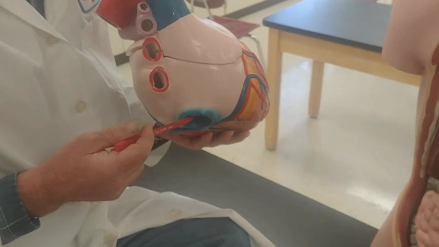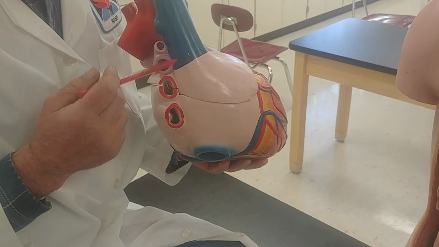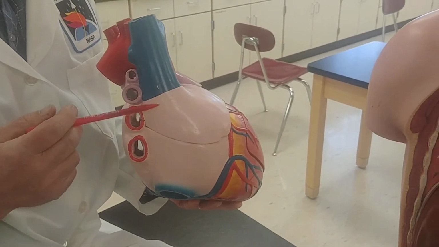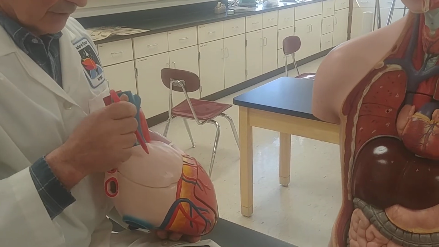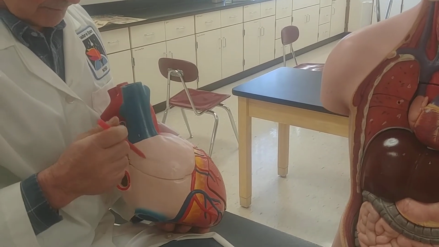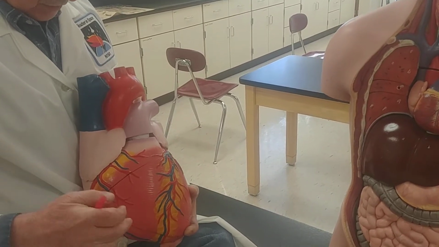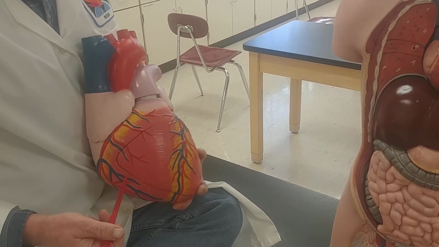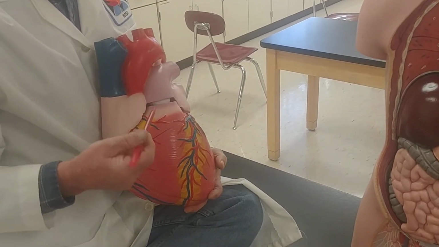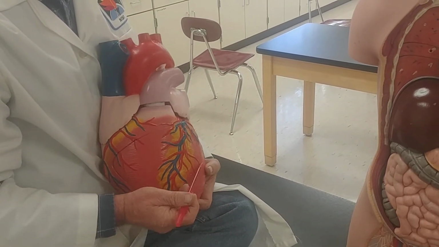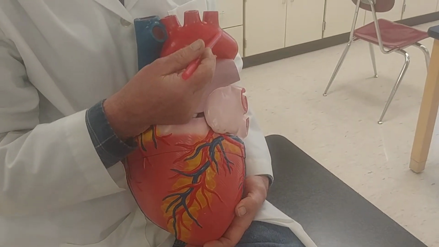As you can see coming in this backside here, where it's connected here, that'd be generally what we refer to as the vena cava. So we've got blood coming into this chamber right here. That's from the vena cava. You've got blood going out from this side of the heart. Right here would be the pulmonary artery. Blood going out from this lower left side of the heart here would be your aorta.